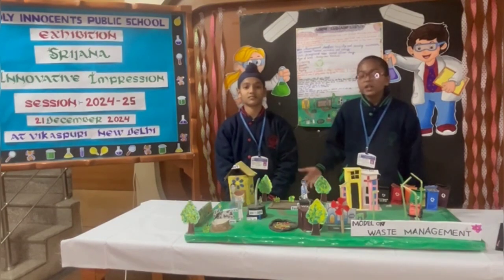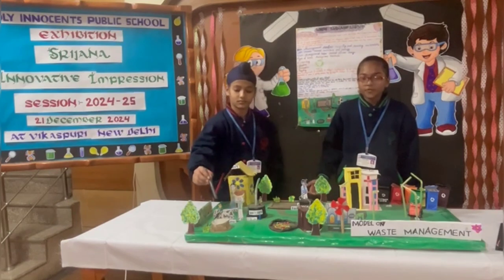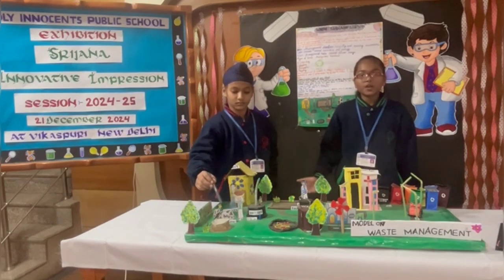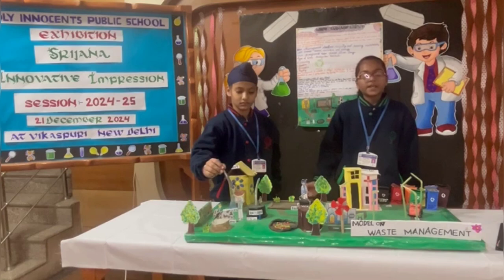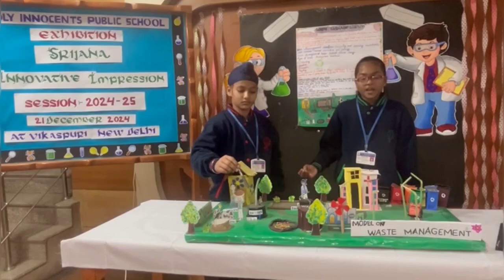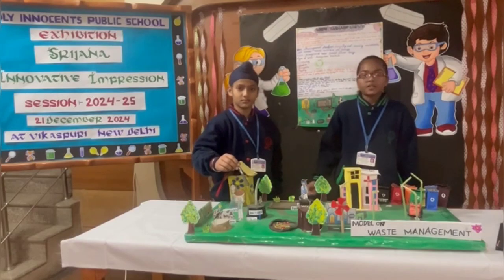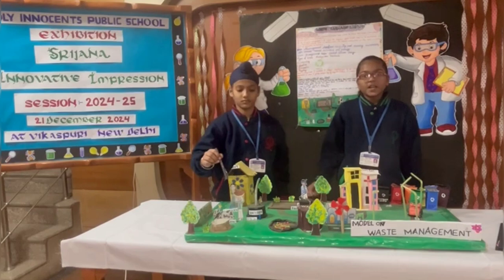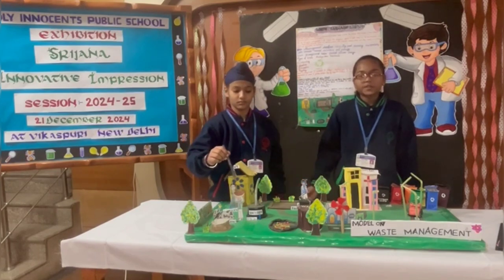In this model, here is a cow who eats fodder and then removes its waste. Then the farmer puts the animal waste in his basket and then puts it into the biogas plant. Then the woman comes and cuts the vegetables and puts the vegetable peels in the composting pit.